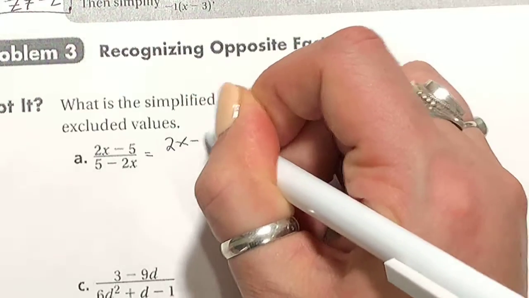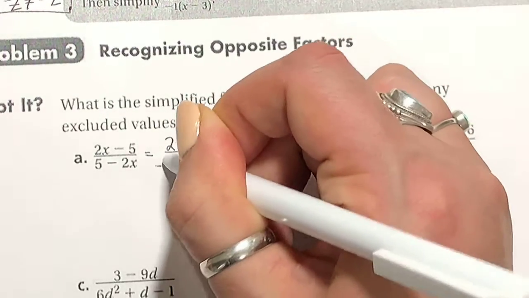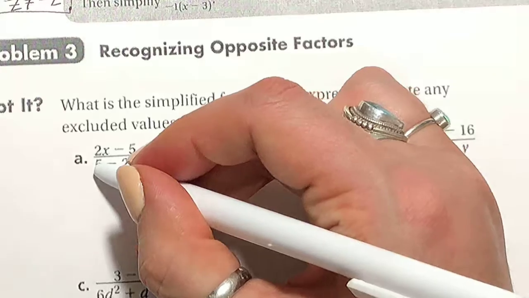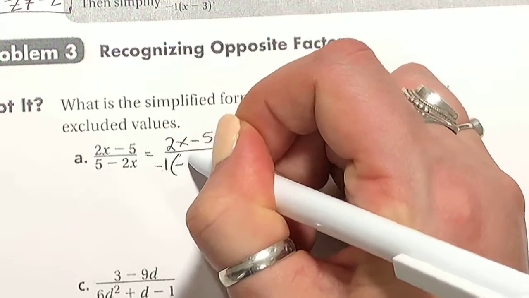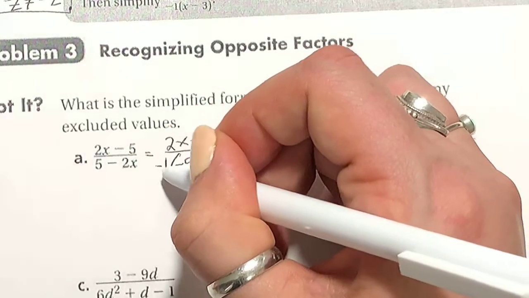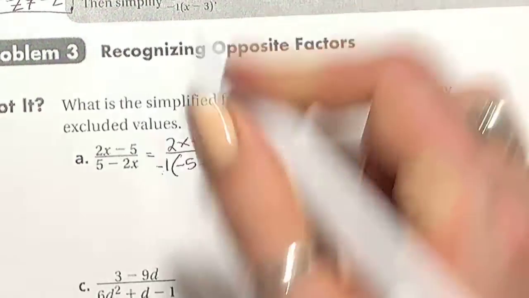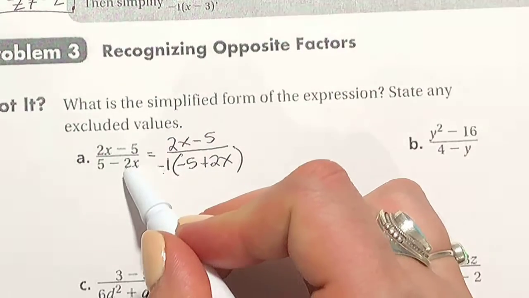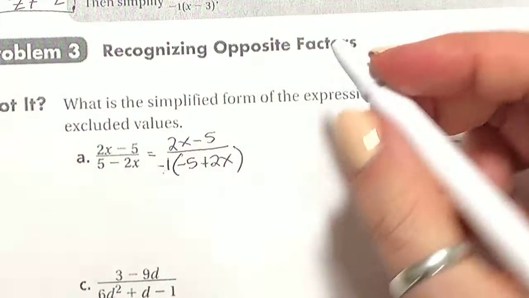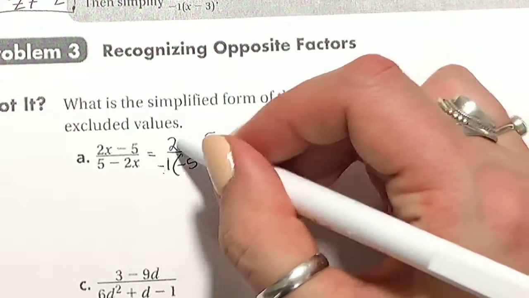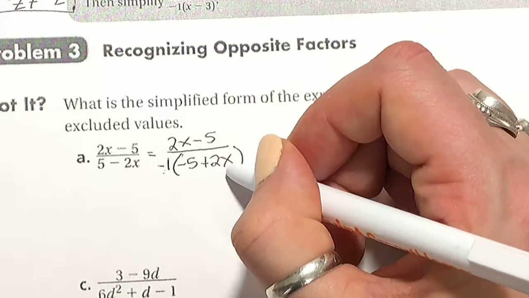So we're going to factor a negative 1 out, and you only need to do it from one group. It doesn't really matter, so I'm going to take it from the bottom. When I take a negative 1 away from that 5, it turns to a negative 5. And with the negative 2x, when I take a negative away, it turns to a positive 2x. So we're just switching those signs from negative to positive and vice versa. And now you'll see the groups match.